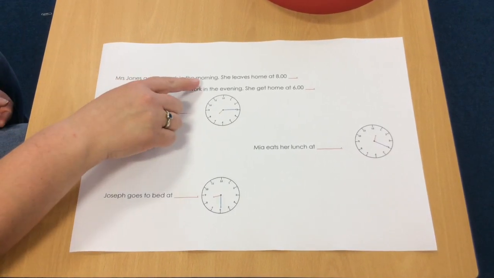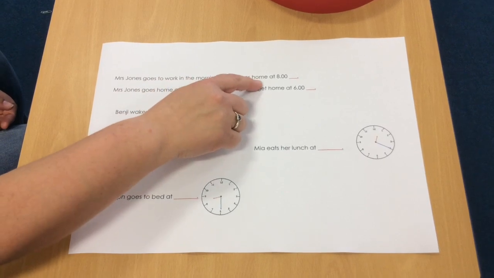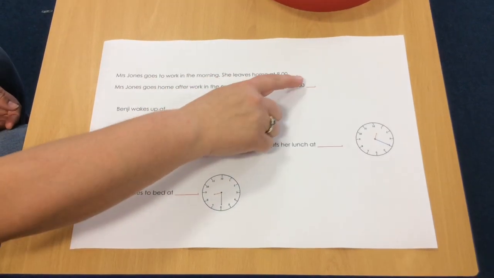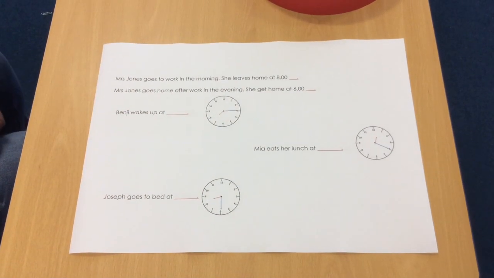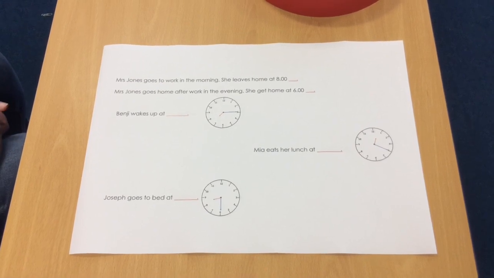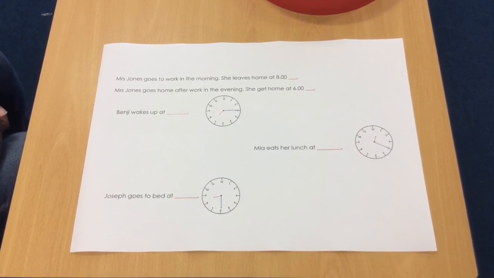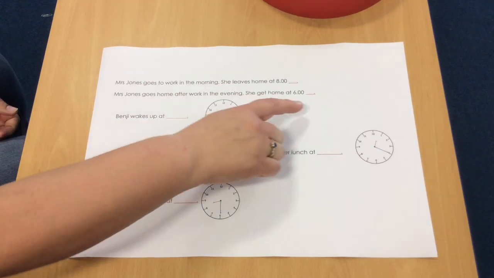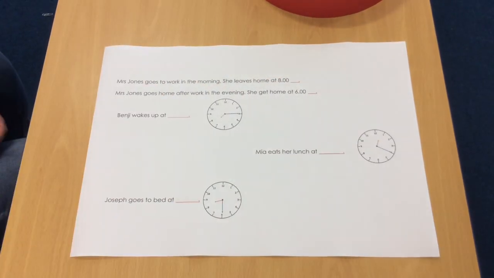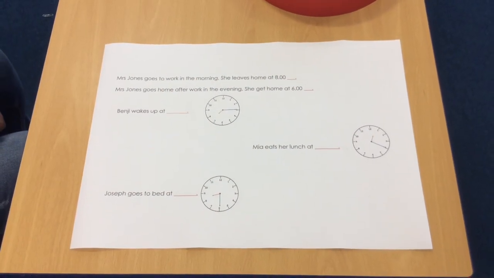Mrs. Jones goes to work in the morning. She leaves home at 8. And is that AM or PM? Mrs. Jones goes home after work in the evening. She gets home at 6. Again, is that AM or PM?